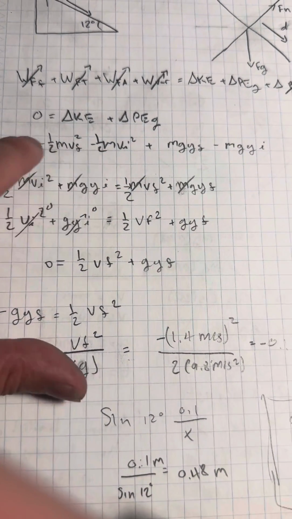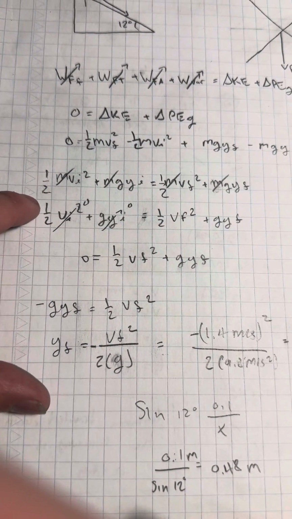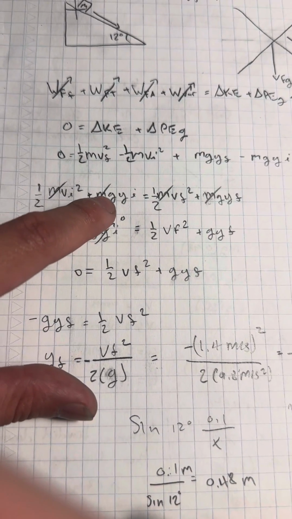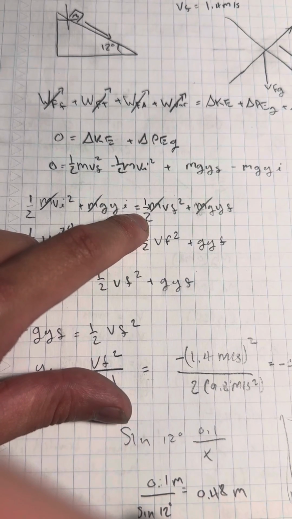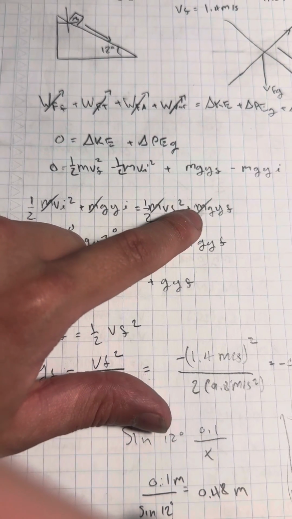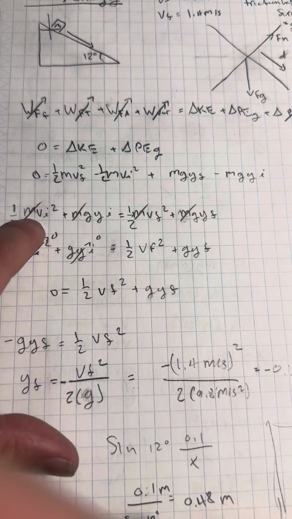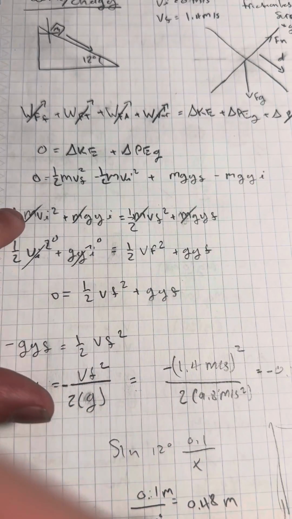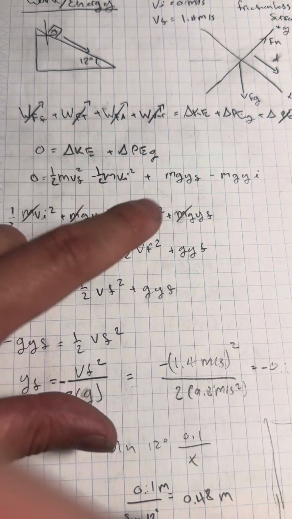We will move these over to the other side such that we get 1/2 mass times velocity initial squared plus mass times gravity y initial is equal to 1/2 mass times velocity final squared plus mass times gravity y final. We see that there are masses in all of the terms, so we can divide by mass and cancel those out.